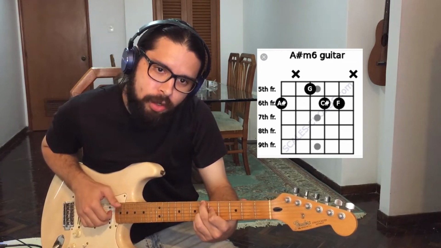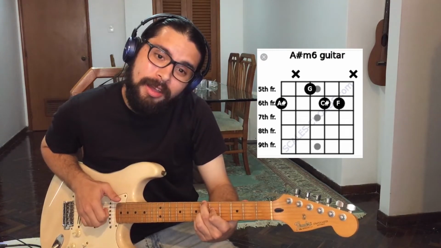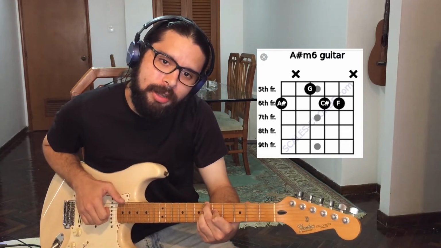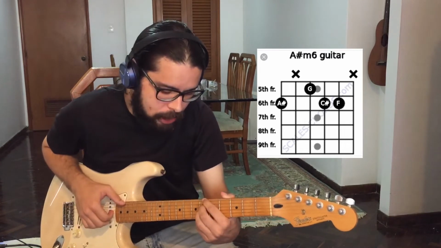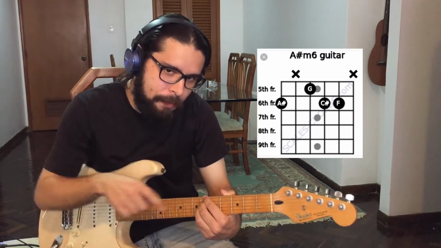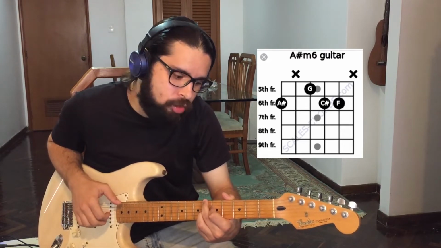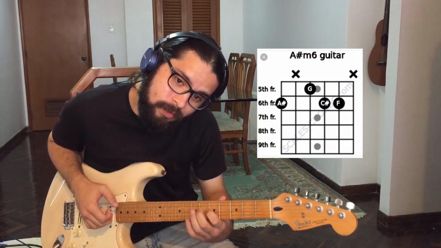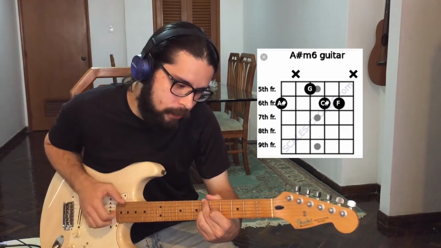You have root note, this is the natural 6th, minor 3rd, and the 5th. So it's basically like a minor 7th, but with a natural 6th, you know? This is a 6th, minor 3rd, and the 5th.